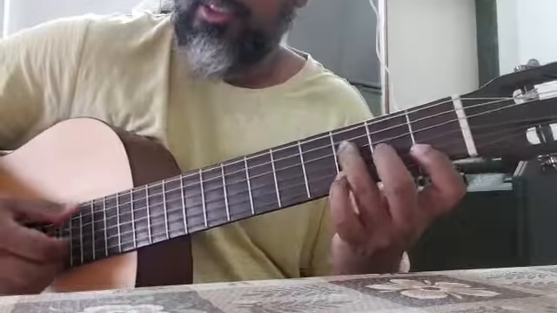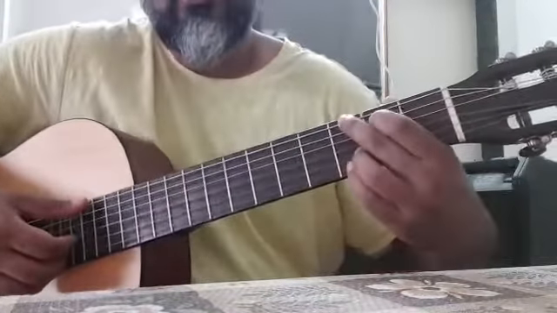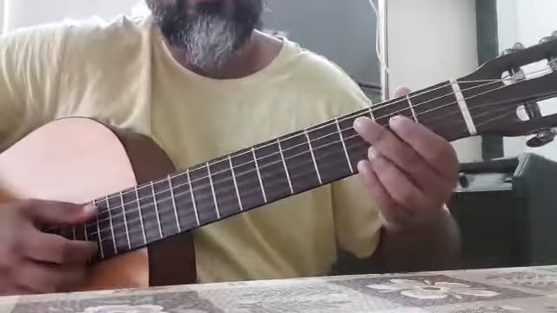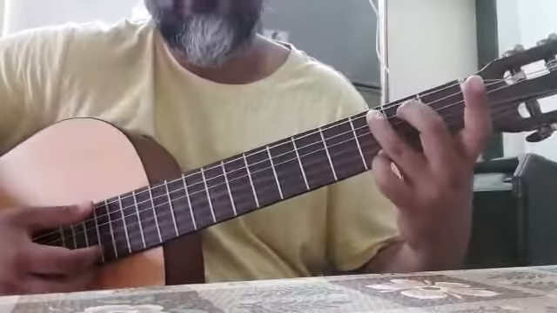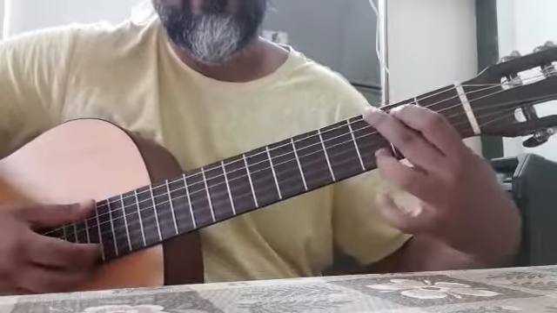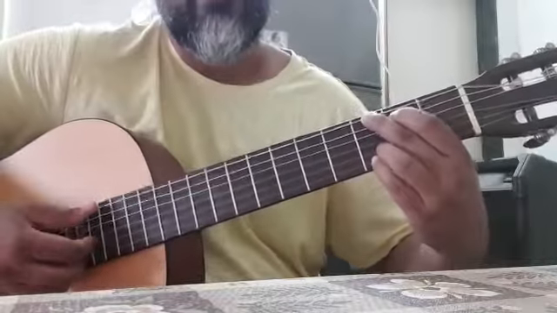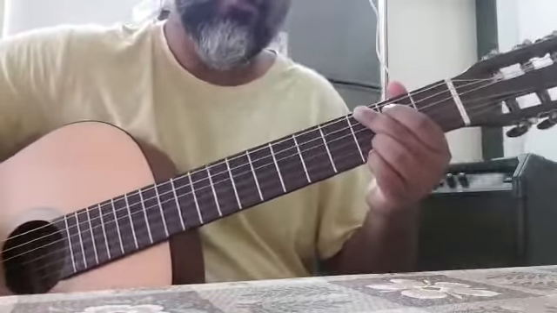F. So C note, C chord, D note, D minor chord, E note, E minor chord, D3, F note, F major chord, G note, G major chord. So people teach G in many ways. They teach it like this, they teach it like this, and I play it like this. I get the most full sound like this.